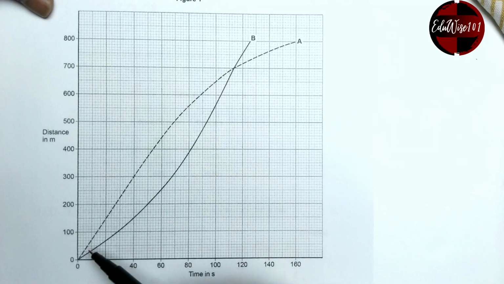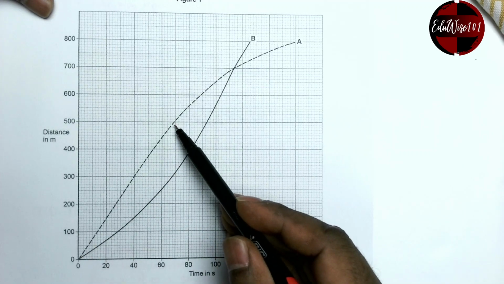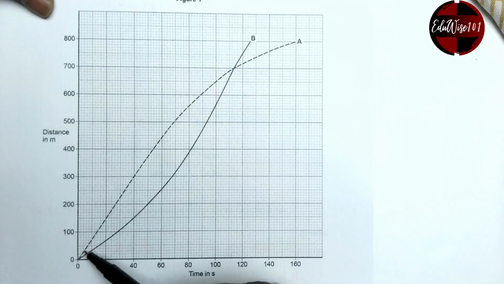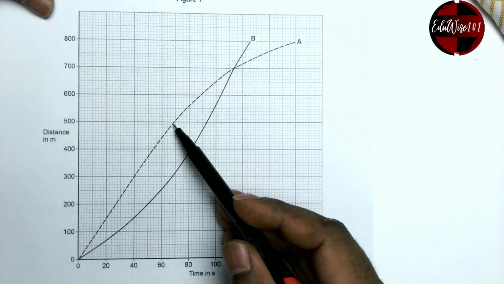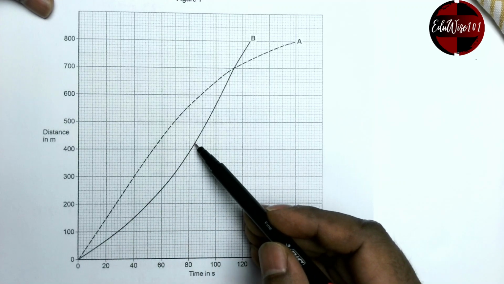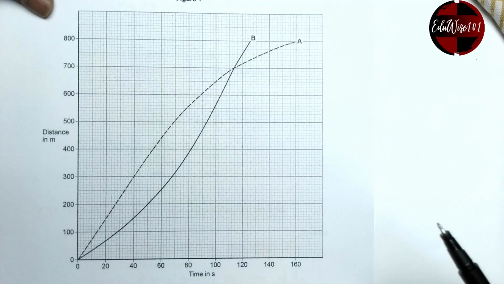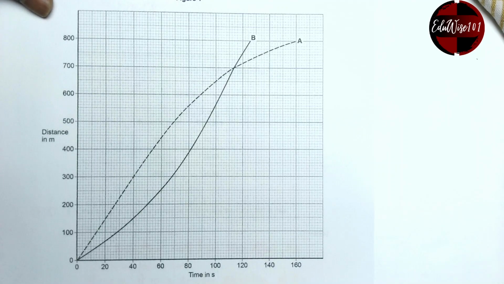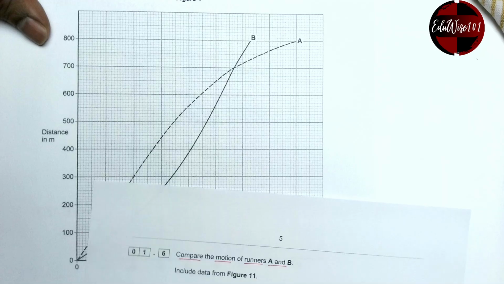Looking at this graph, because it's a straight line, I can say A has a constant speed at the start of the race, whereas B doesn't have a constant speed. Right? So let's write down these points bit by bit.